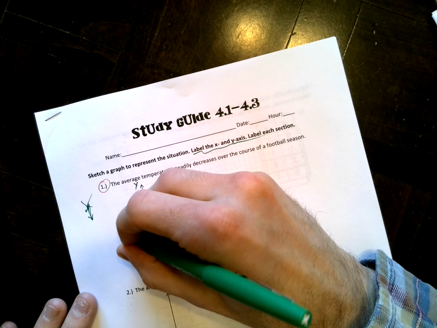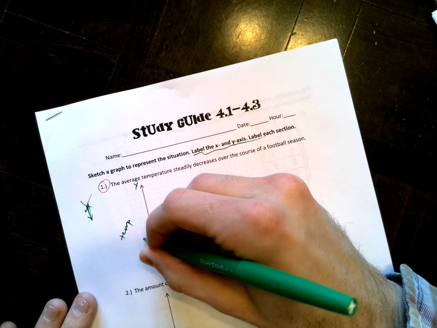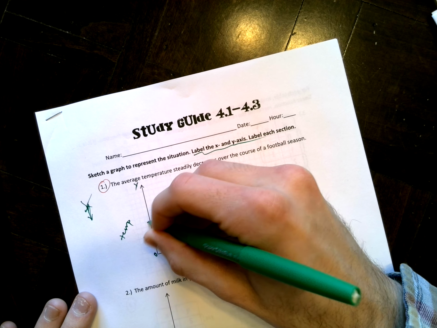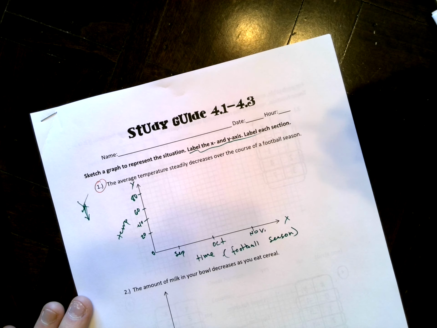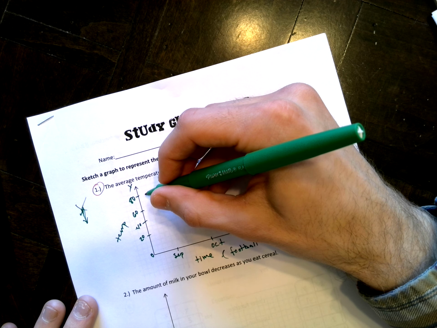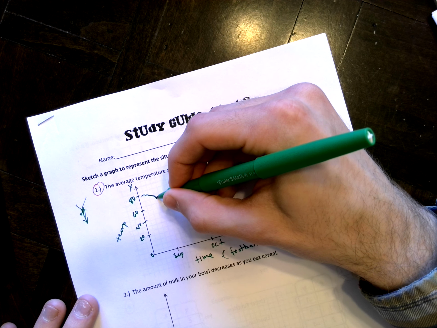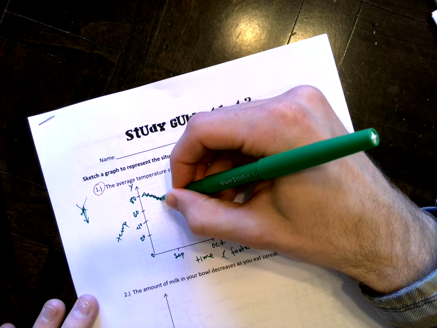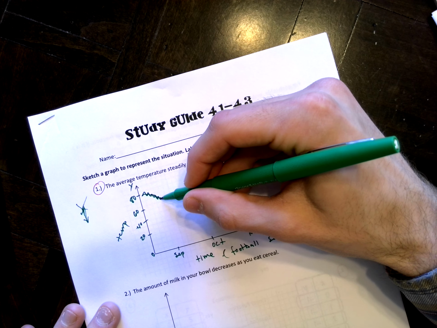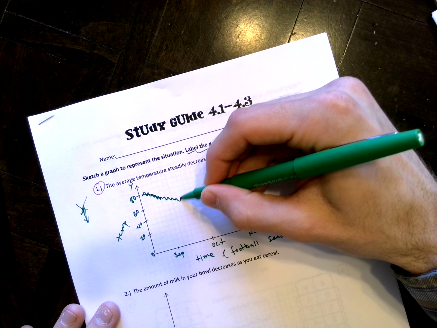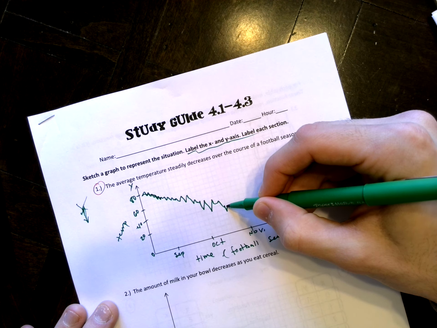And on this side, we're going to have our temperatures. I'll just go 0, 20, 40, 60, 80. And I'm thinking at the beginning of the football season, like August, September, it's going to be pretty hot. And if you really were being specific, you could do little waves like this for night and day every single day, because it's going to get colder at night than it is at day. And it is going to tend to get lower. You're going to maybe have a few random spikes in there, but generally it's going to tend downward.